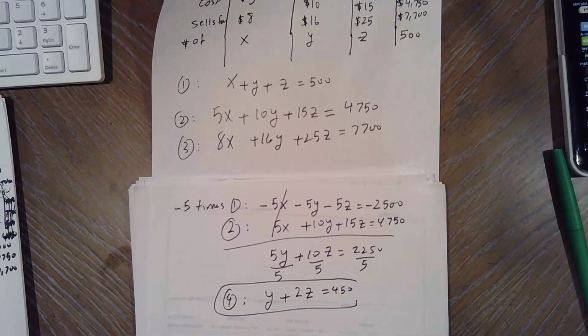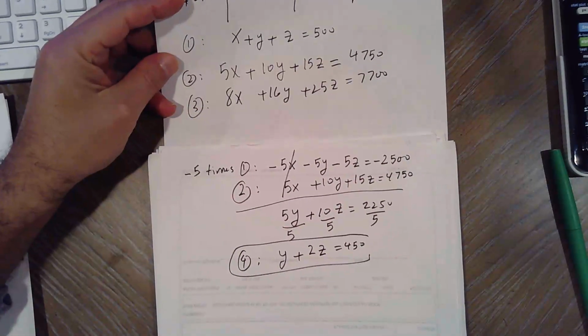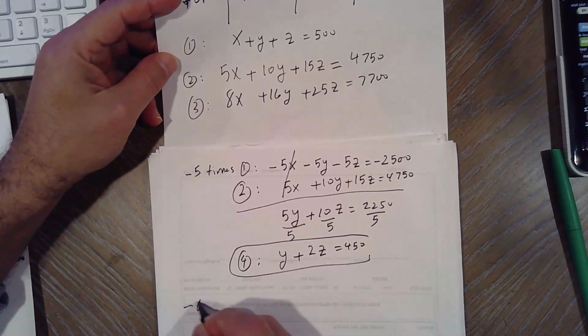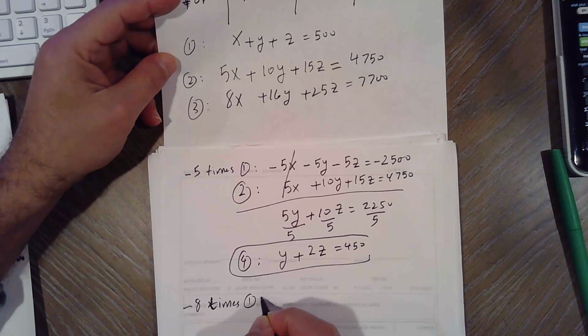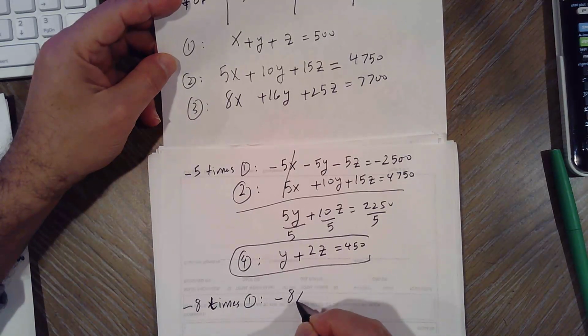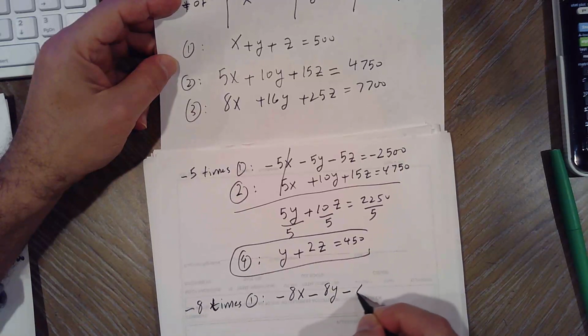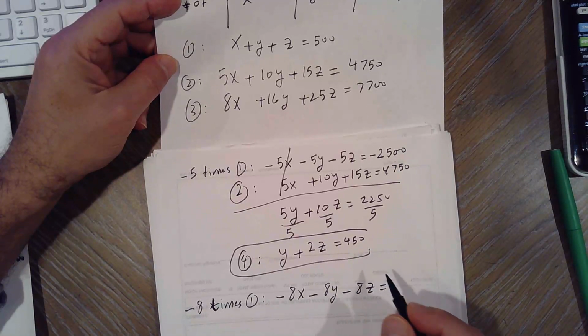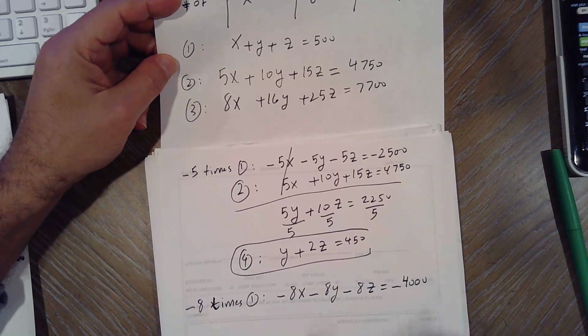Okay, now I want to eliminate x again. So I'm going to multiply equation 1 by -8. That gives -8x minus 8y minus 8z, and -8 times 500 is -4,000.